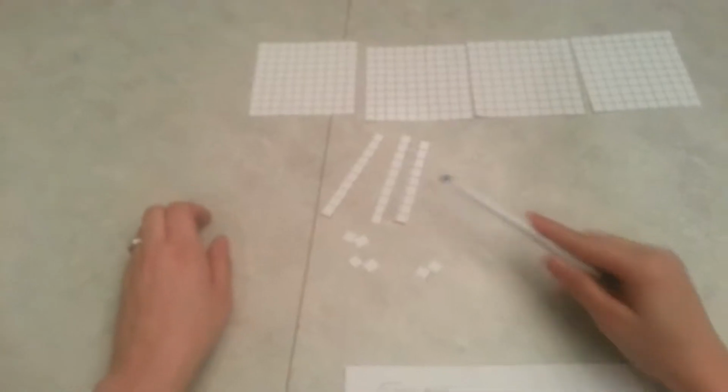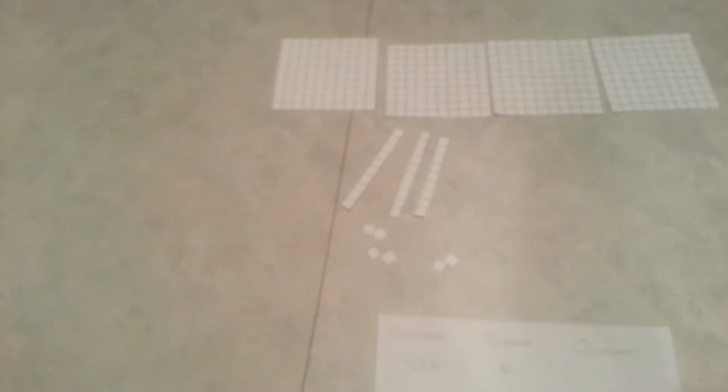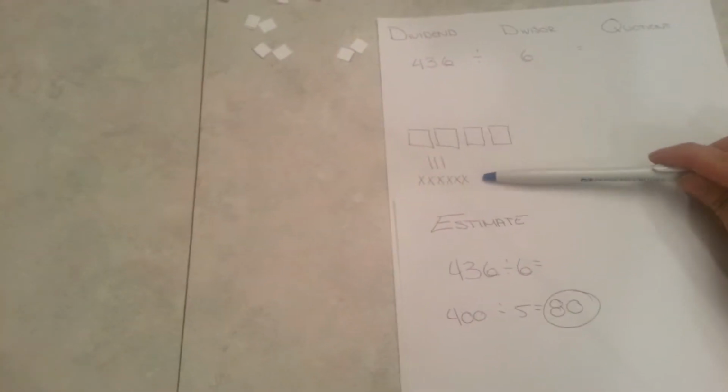So when we find out the quotient for 436 divided by 6, as long as it's close to 80, we know we did it right. So up here we have our 10 blocks. We have 4 hundreds, 3 tens, and 6 ones, giving us 436. We also have it drawn out with our 4 hundreds, 3 tens, and 6 ones to give us 436.